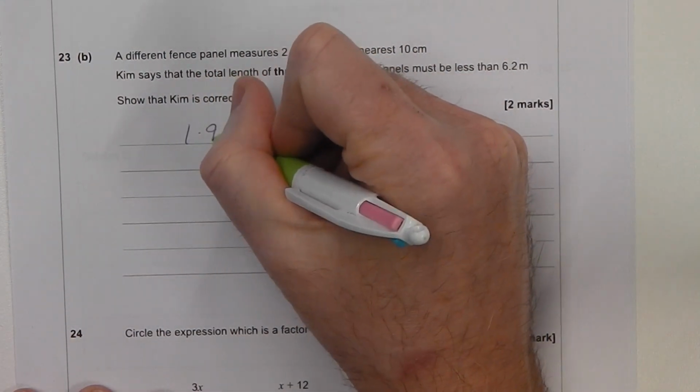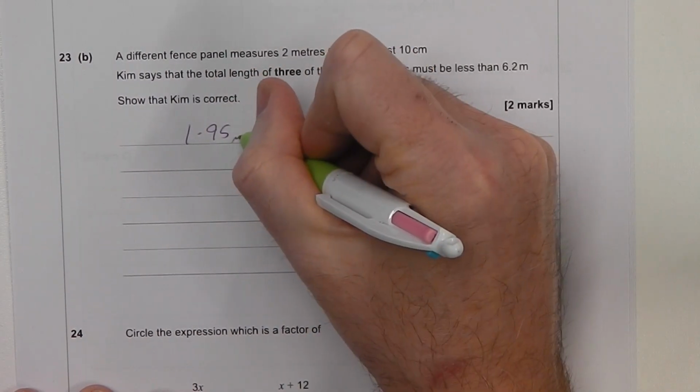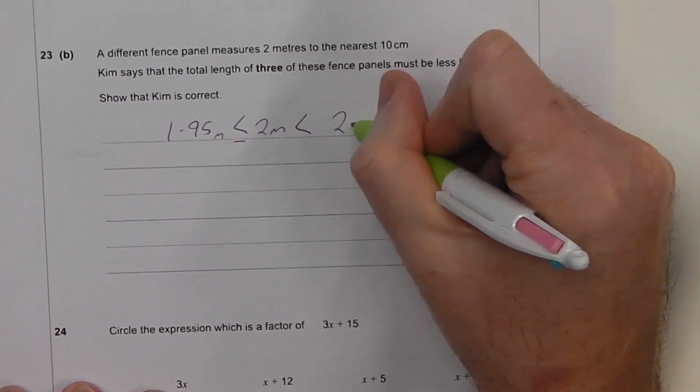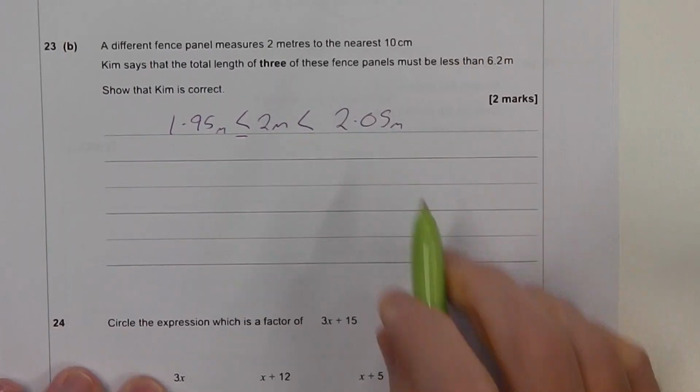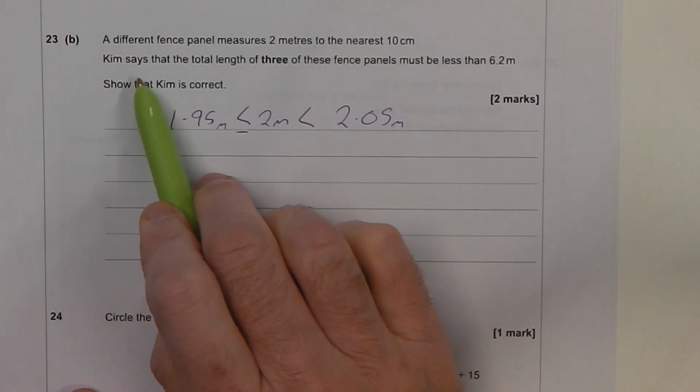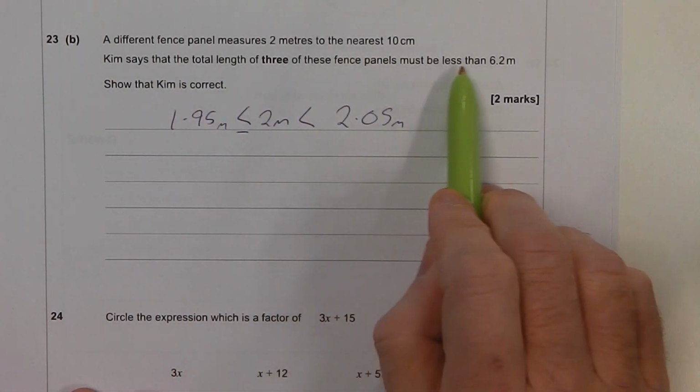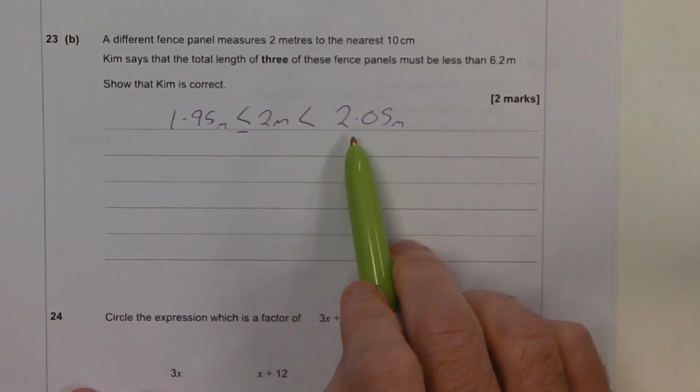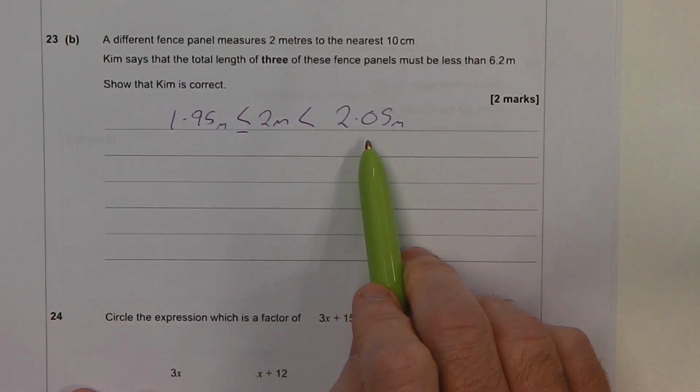So we can have 1.95 meters, or we could have 2.05 meters. It says the total length of 3 of these panels must be less than 6.2, so we're interested in the longest possible it could be.